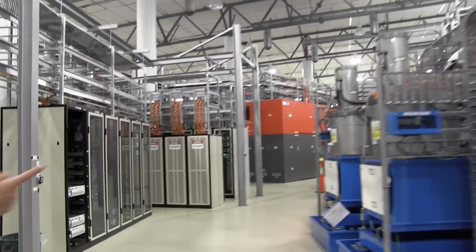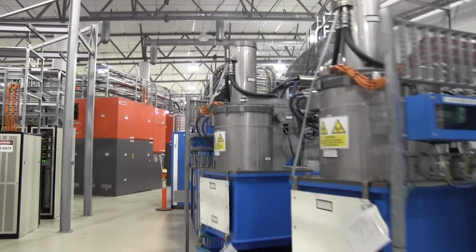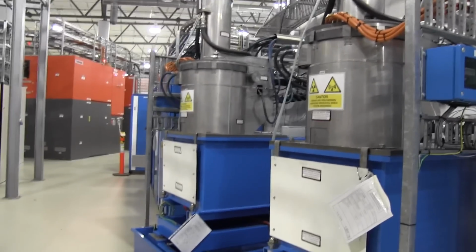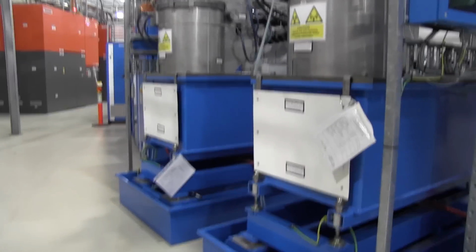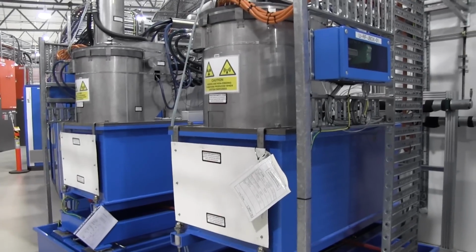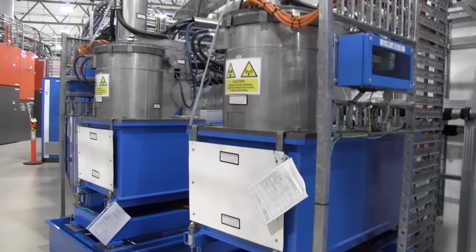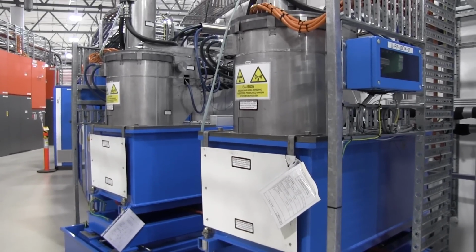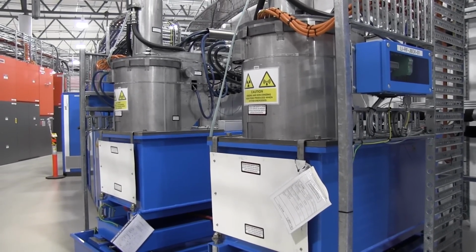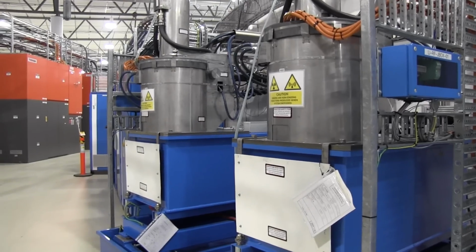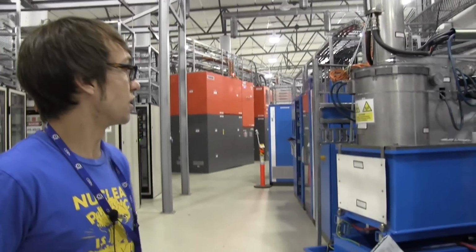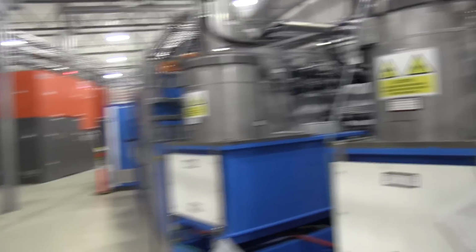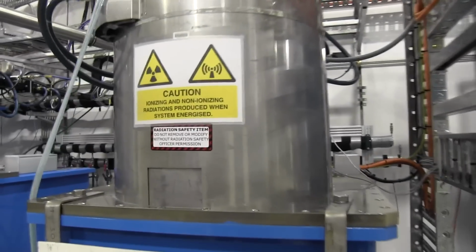What's all this? These are klystron RF amplifiers. I don't know much about them. You just repeat what I say. These are klystron RF amplifiers, and they have a peak power of 35 megawatts each. Ooh, I can say that. So these are the klystron amplifiers, and they have a peak power of 35 megawatts. 35 megawatts, that's ridiculous.